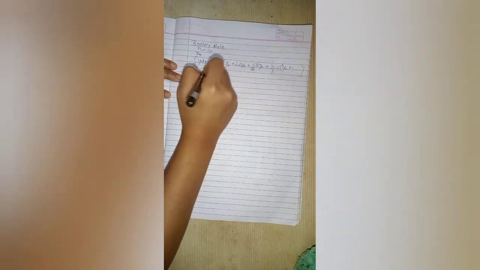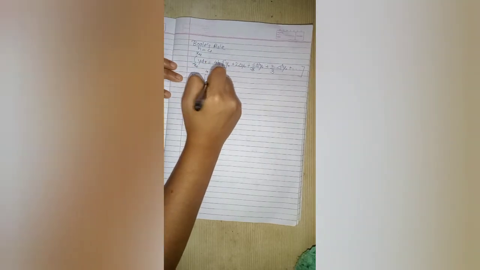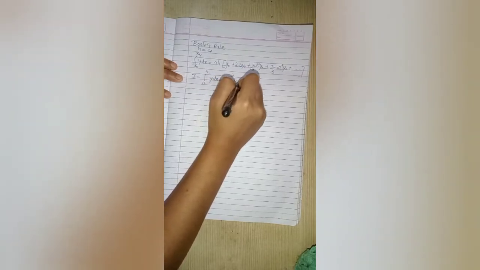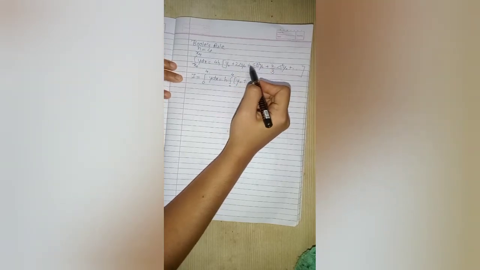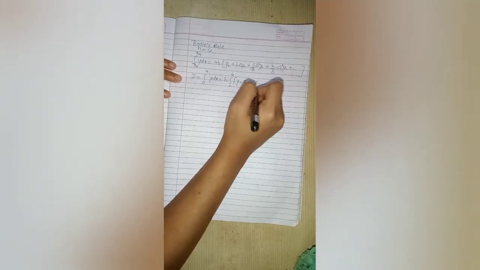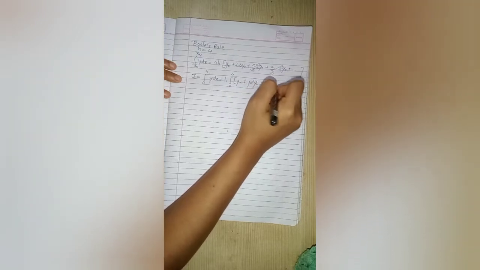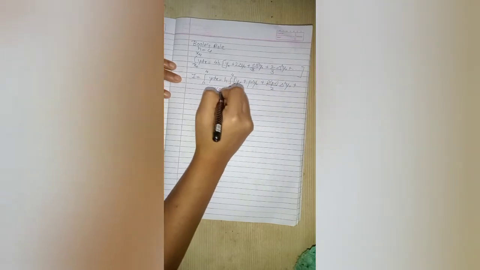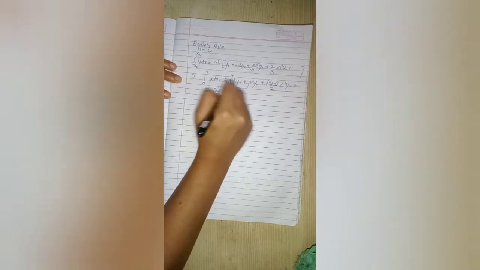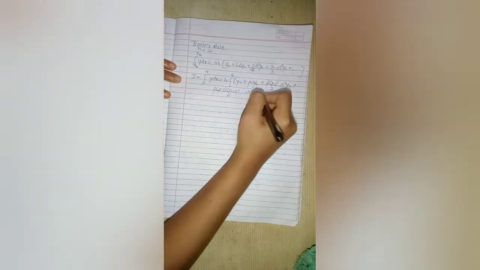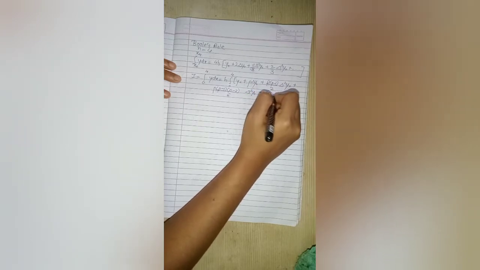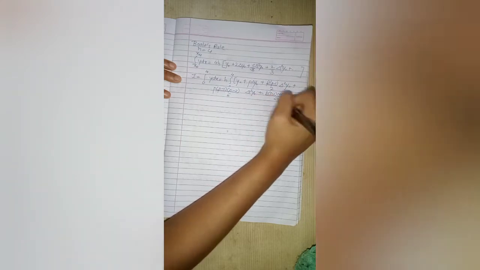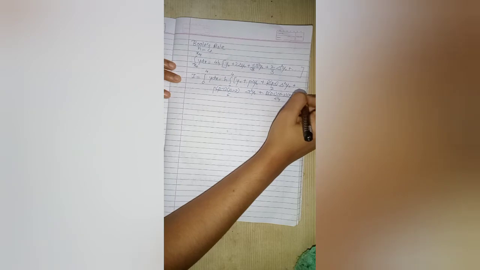So the integral will be from 0 to 4 y dx equals h into integral 0 to 4 of y0 plus p delta y0 plus p into p minus 1 upon 2 delta square y0 plus p into p minus 1 into p minus 2 upon 6 delta cube y0 plus p into p minus 1 into p minus 2 into p minus 3 upon 24 into delta raised to 4 y0 plus up to so on dp.